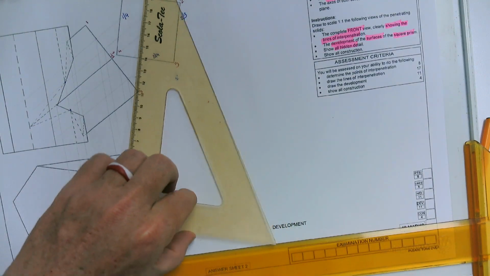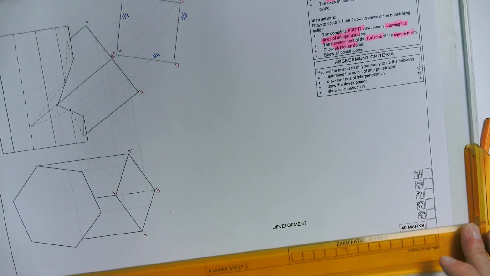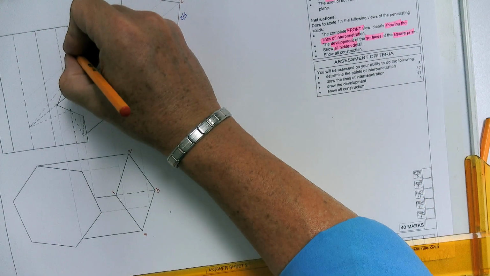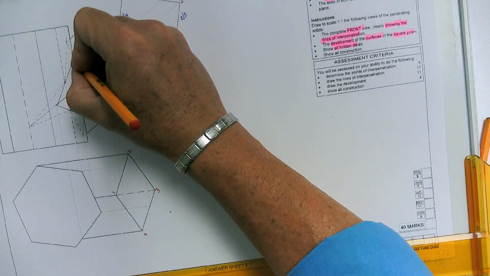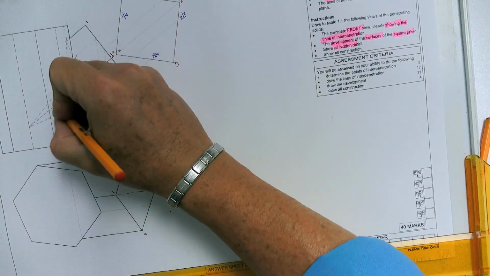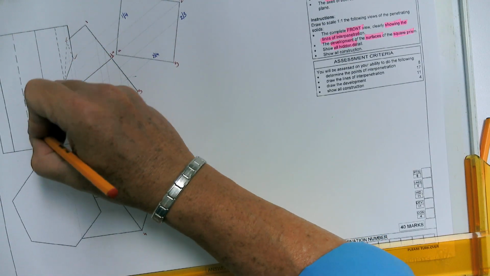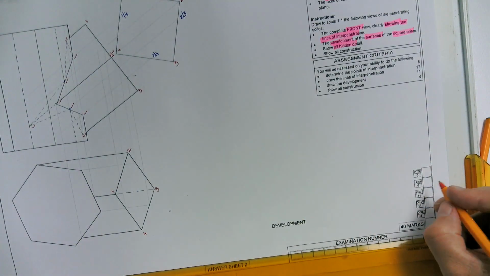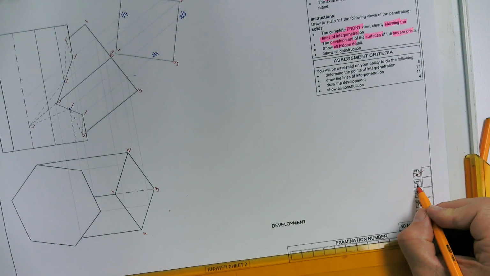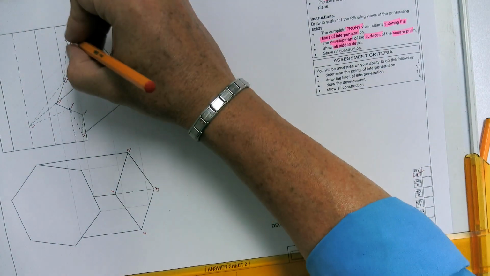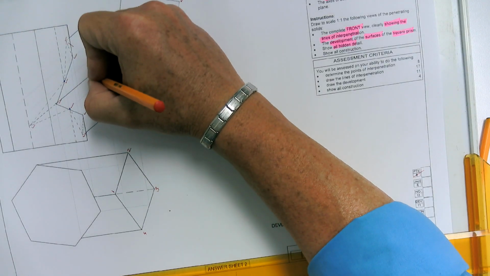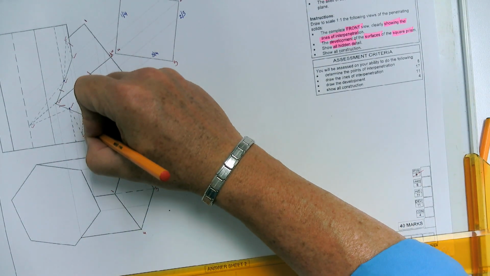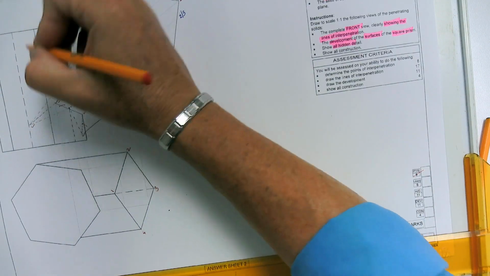Now, what I want to do is I want to show you quickly. If we look at our mark allocation, we've got 8 marks for points. I have 1 point there, 2, 3, 4, 5, 6, 7, 8. So that's my 8 points. Lines are 6. 1, 2, 3, 4, 5, and 6.